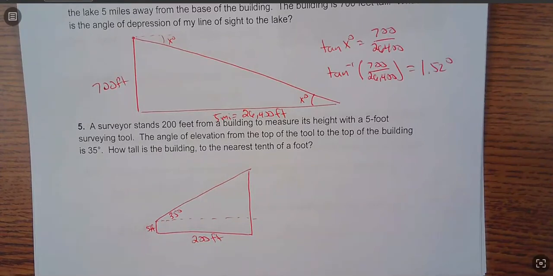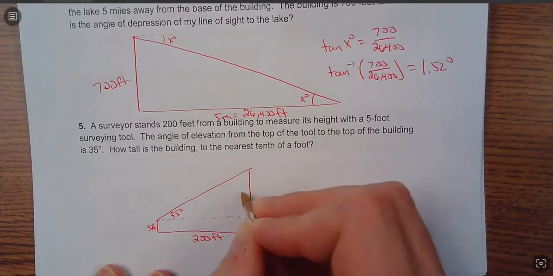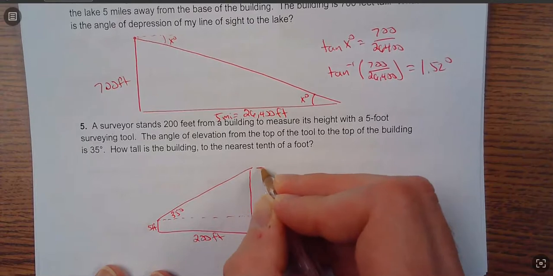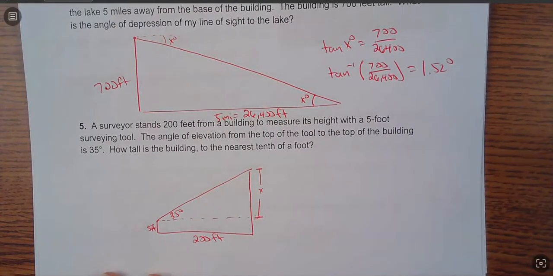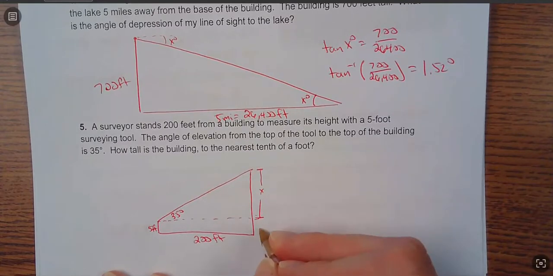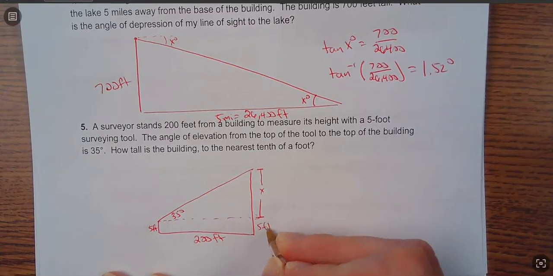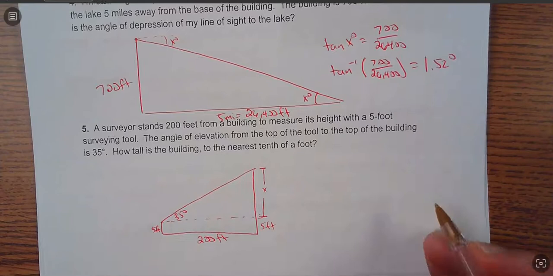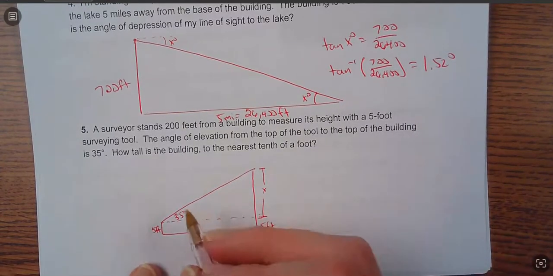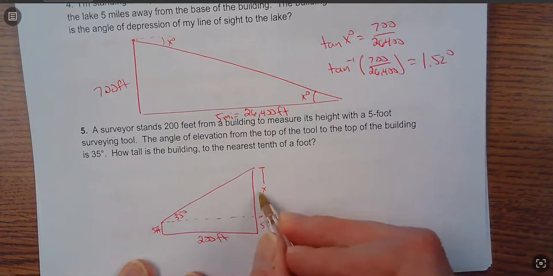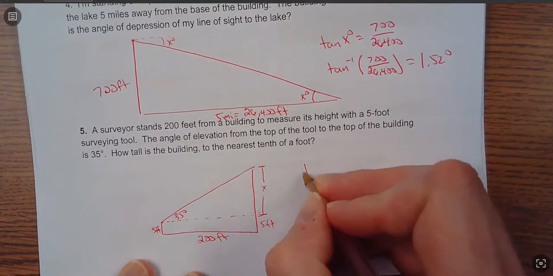We want to know how tall the building is. Well, first off, I can find this value right here. I can find that x by making a right triangle and then adding 5 to it. So I've got 5 feet here. When I do that, basically I'm doing that triangle right there, and I'm going to add 5 feet to it to get my final answer. So I want the opposite side. I know the adjacent side, so that's tangent.